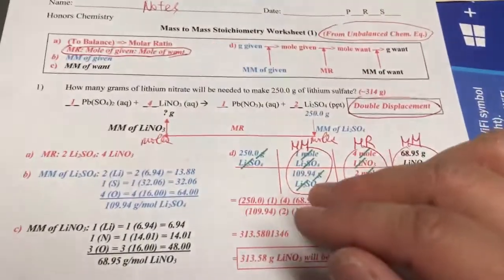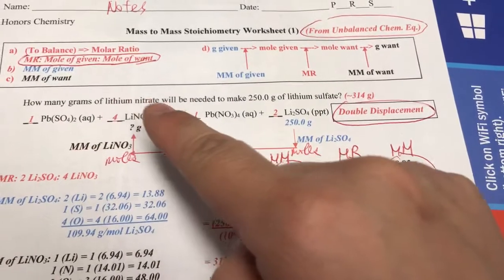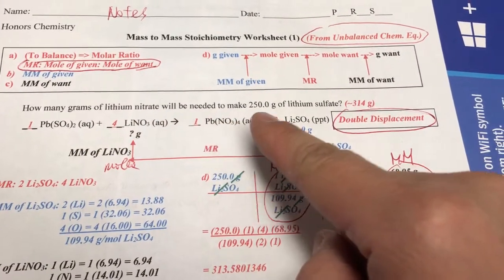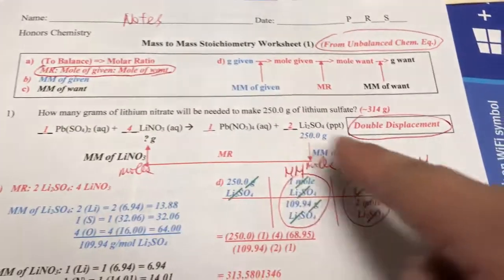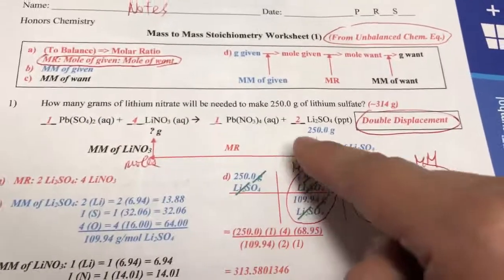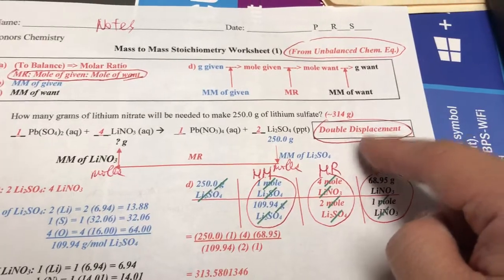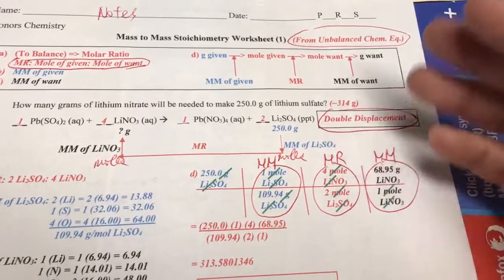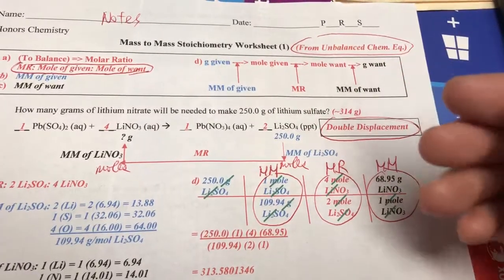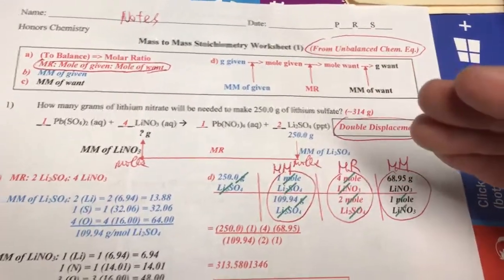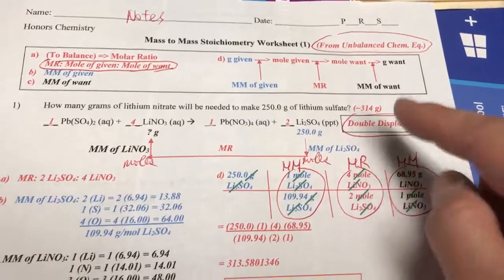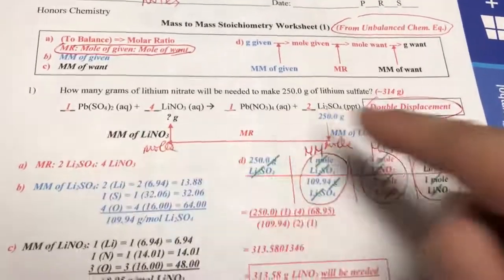So here's the example. How many grams of lithium nitrate would be needed to make 250 grams of lithium sulfate? So first, I will give you the equation so that you go ahead and balance, and you recognize that this is double displacement. Double displacement, single displacement, or combustion have different ways of balancing, and you have to predict the product on worksheet 2. So you need to know what kind of reaction. After that, I balance them.